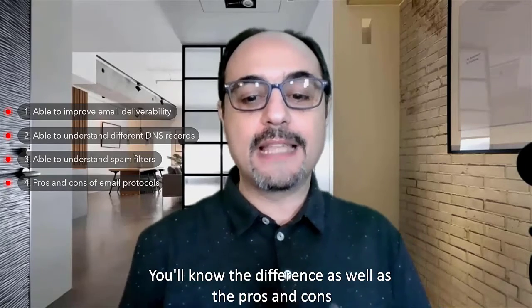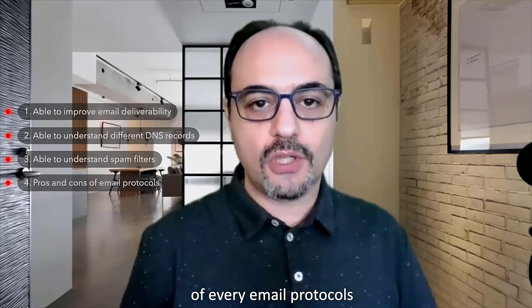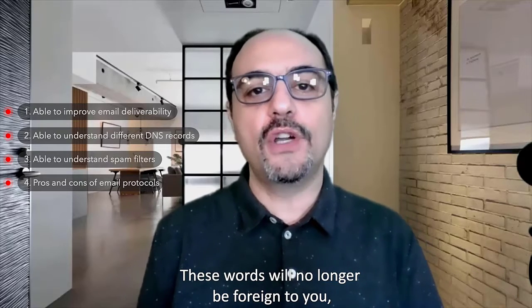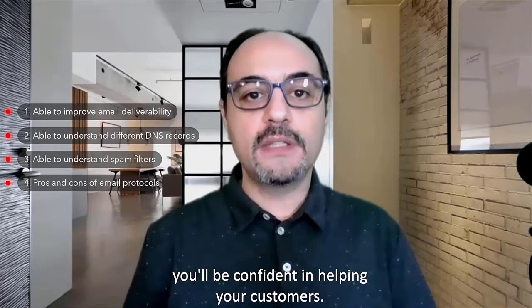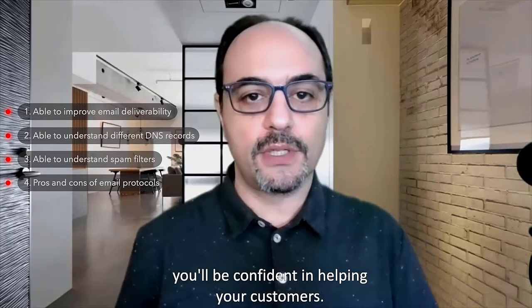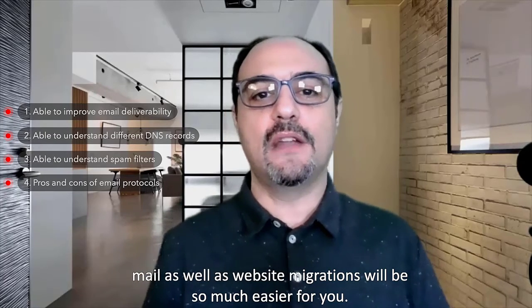You'll know the difference as well as the pros and cons for every email protocol, such as SMTP, POP, and IMAP. These words will no longer be foreign to you. You'll be confident in using them. You'll be confident in helping your customers. Email as well as website migrations will be so much easier for you.